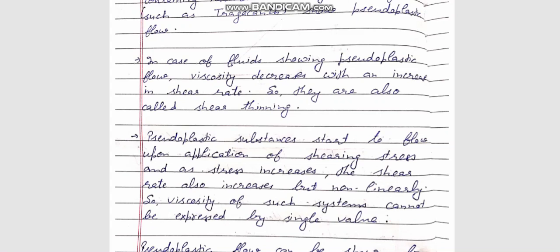in a linear way. What does it mean? It means if we increase the rate of shear by a factor of 10, then shear stress will not increase by a factor of 10. Firstly, if we increase the rate of shear by a factor of 10, then shear stress will increase by 8. Then on further increasing by a factor of 10, it may increase by 7, maybe 10, maybe 11. It means the range over which it is increasing is not constant. It is going to deviate.